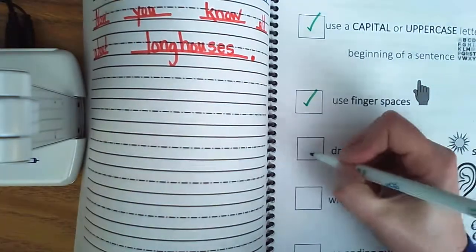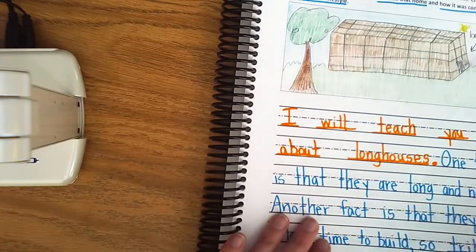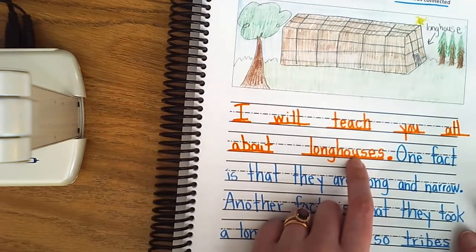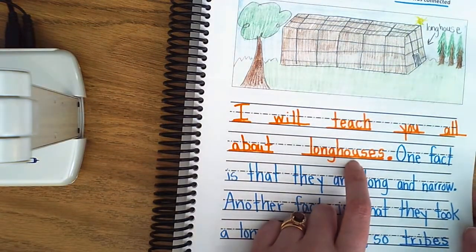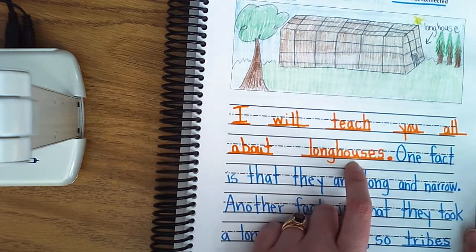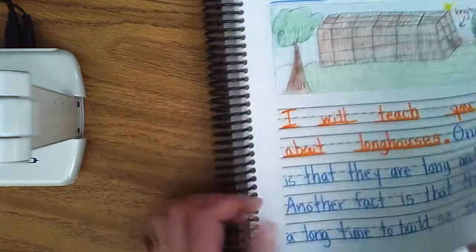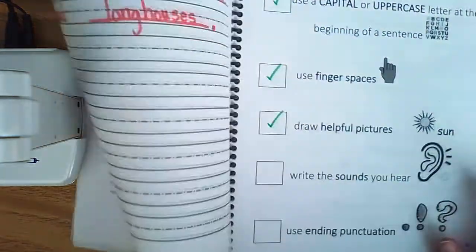Checkity check. Did I write the sounds I heard? I absolutely did. I remember when I got to the word longhouses, I heard the ow sound, and I knew it had to be OU because we use OU in the beginning or middle of a word that has ow. You go through and check and make sure all of your words have their sounds.